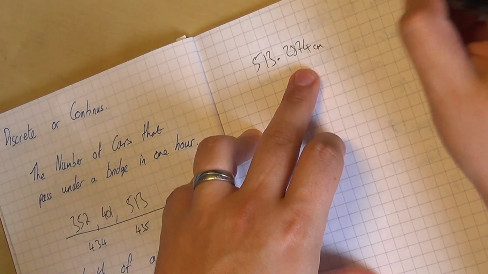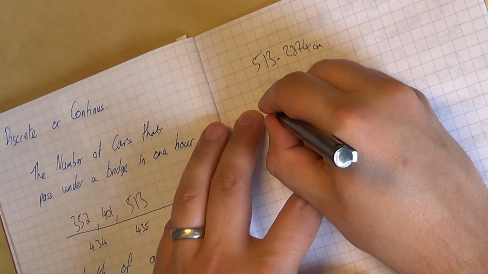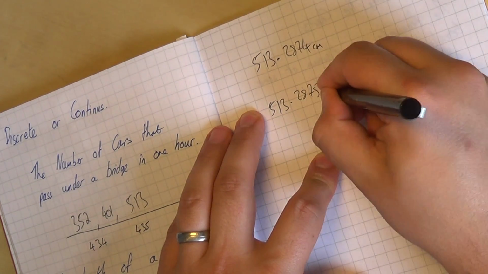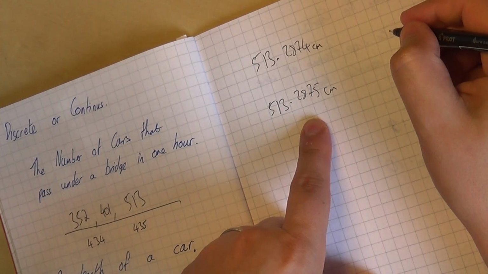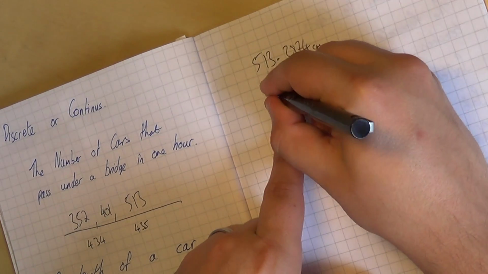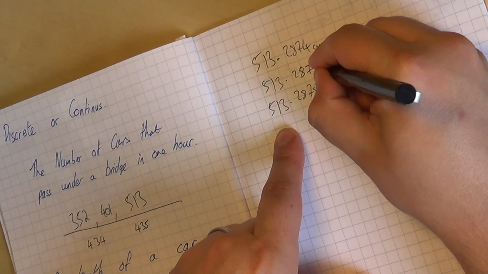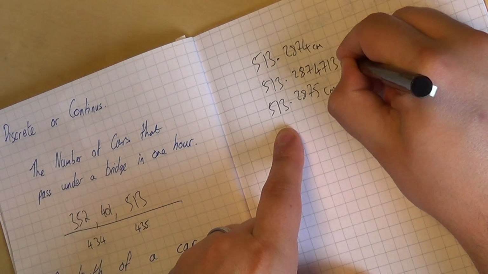Someone's got a really precise measurement out on this car length. Another car of 513.2875 centimetres long. So even though I've gone to 4 decimal places, I can just go to an extra one, and in between those there are an infinite number of possible lengths, including that.